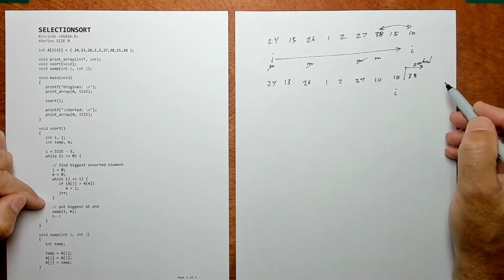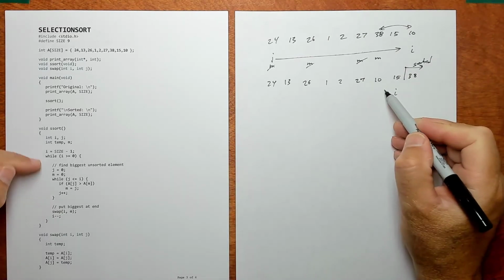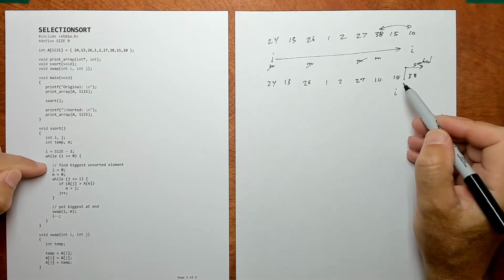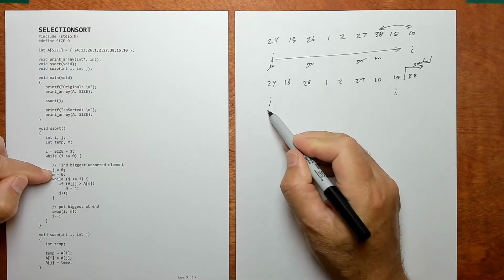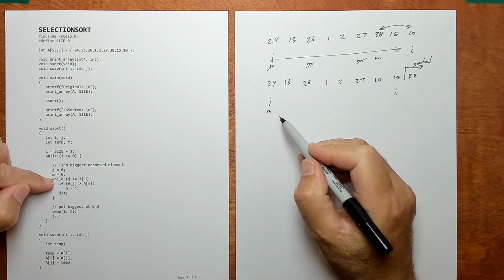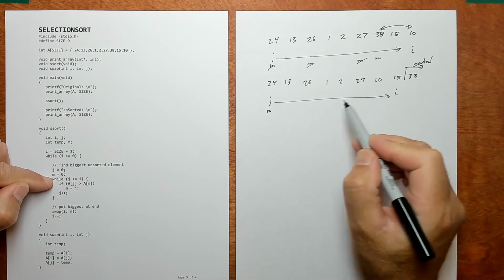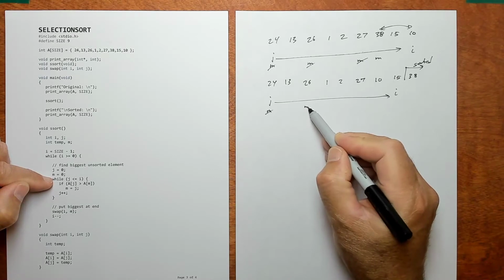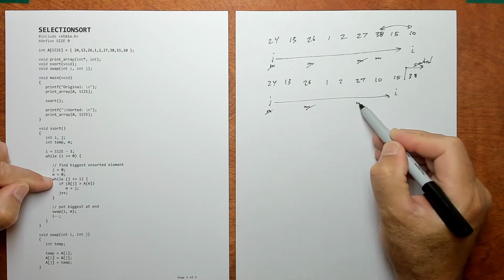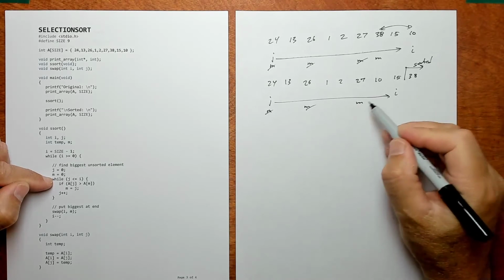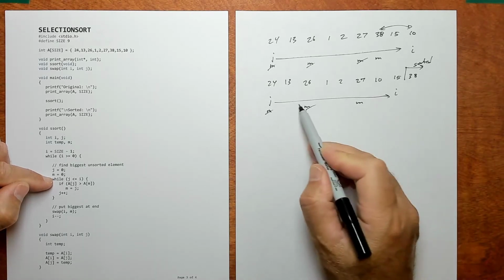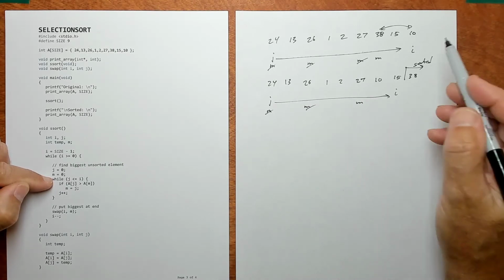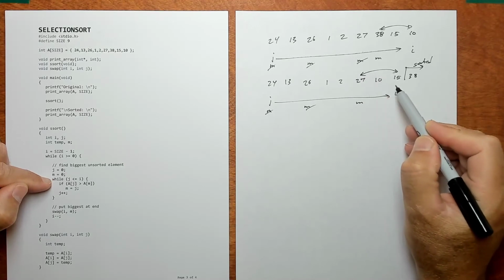So i goes to here; i decrements on the outer loop, i minus minus on the outer while loop. Then j and m start here at 0. And then j scans all the way across looking for a bigger m. So it finds this 26, m comes down here. It finds this 27, m comes down here, and it stops. Or m stops. j scans all the way across. m gets updated here, m gets updated here, and j finishes. Then we swap this with i, the last position.